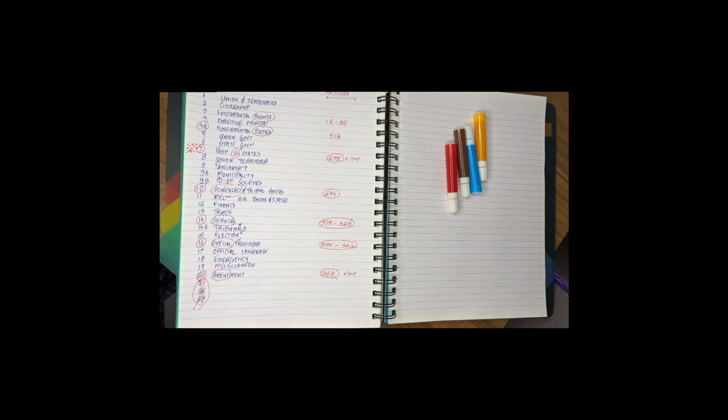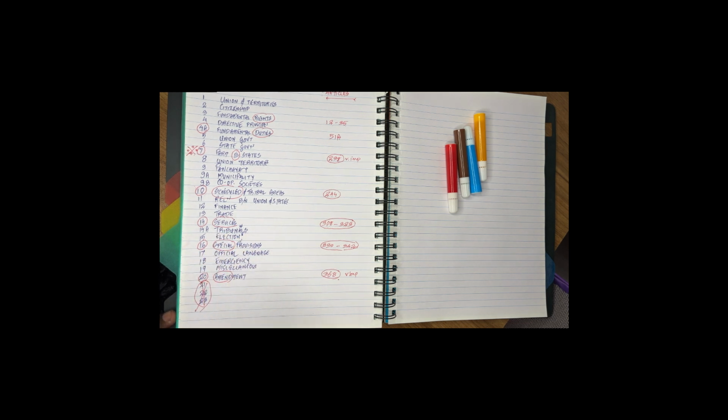Then in future, if any need arises to change the constitution, there is also a provision for that change, that is amendment.